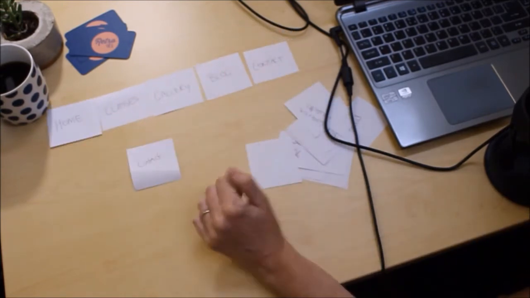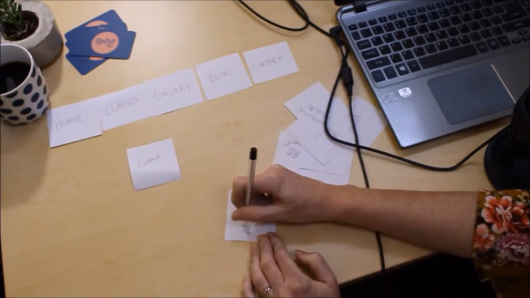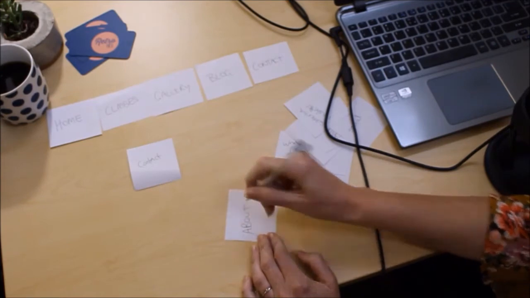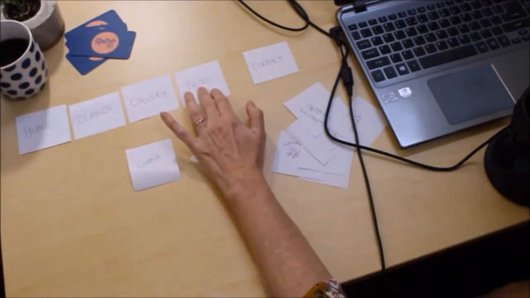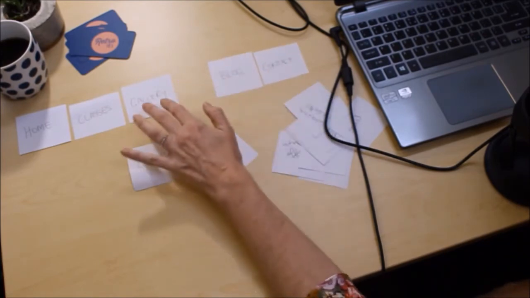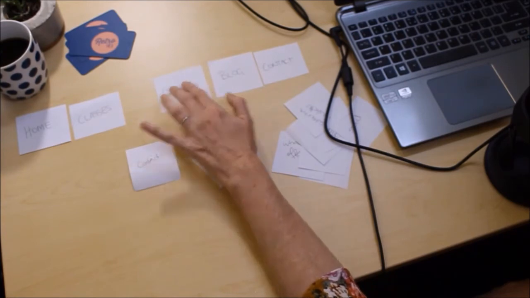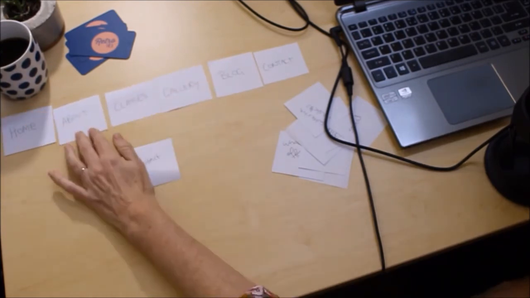And you know what else I want people to easily find out about is about Ross and what he does. I'm going to add about up there. Home, classes, gallery, blog, and contact. And I'm going to put about right next to home there.